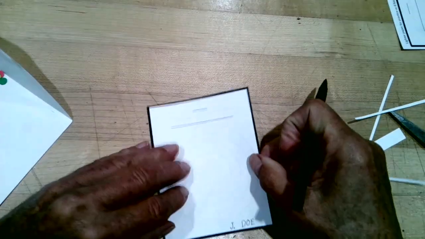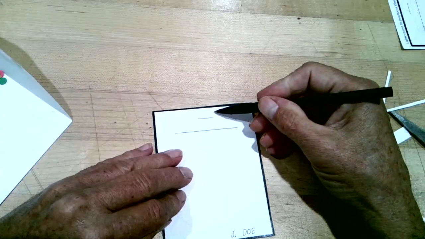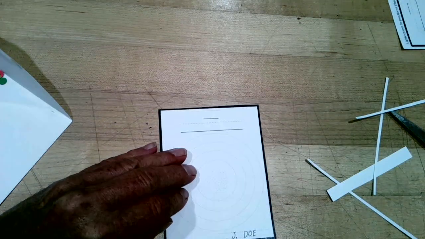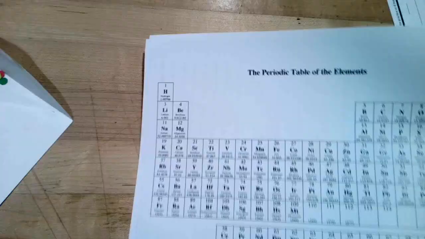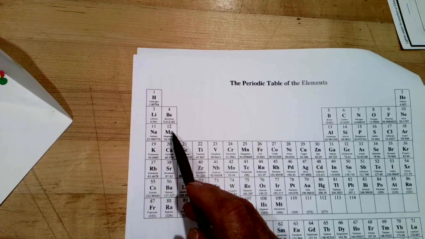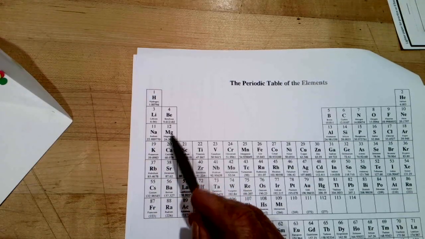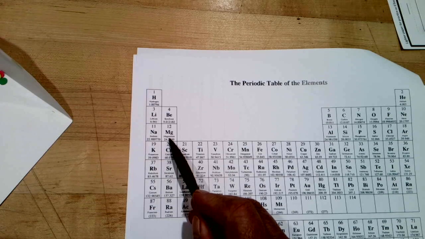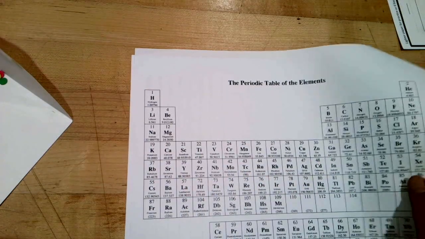The next step is we want to put the atomic number at the top, and we want to write the name of the element that we're going to make. I had you pick up 12 dots of different colors. So on our chart here, the periodic table of elements, 12 is magnesium. So 12, that's the number we're going to put at the top. And then we can look here for the spelling of magnesium.